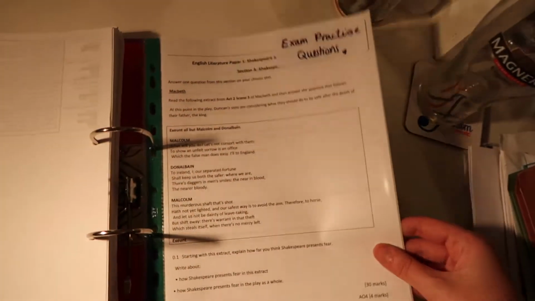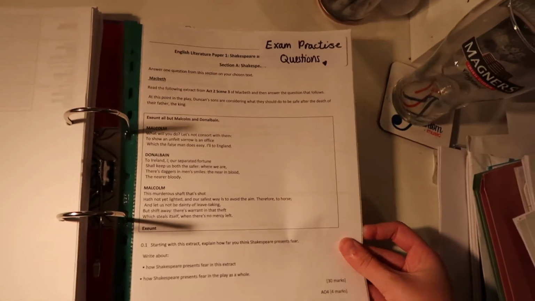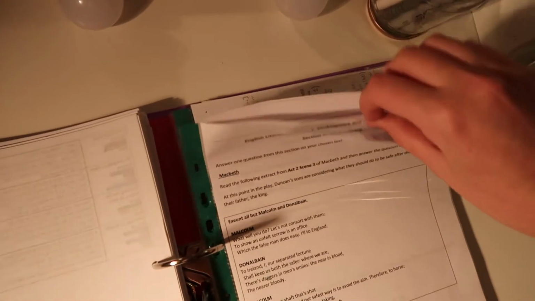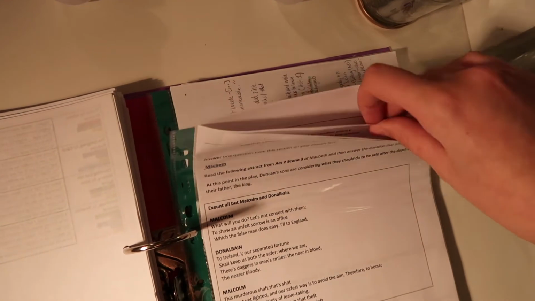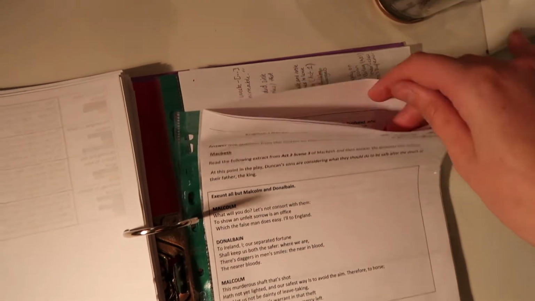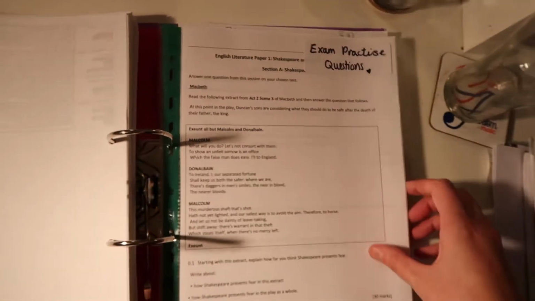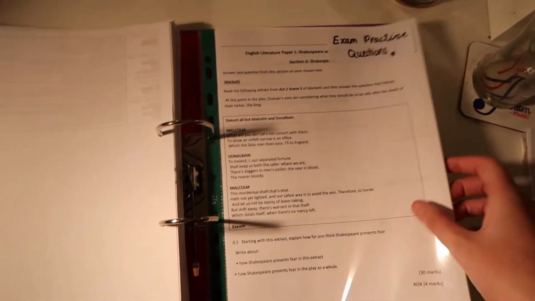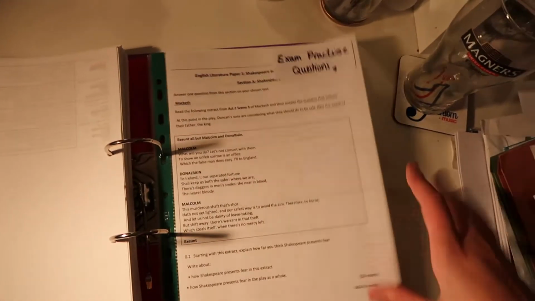And then at the back I just have some exam practice questions that I've either printed off or been given by my school. I have one for Macbeth in there. There's unseen poetry practice, there's Power and Conflict poetry practice, there's An Inspector Calls practice, there's exam practice questions for all the different texts. Obviously that's not full because that's quite thin, but I'm going to put some more in there just so I can practice with.